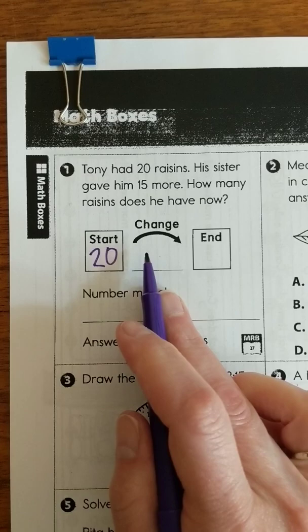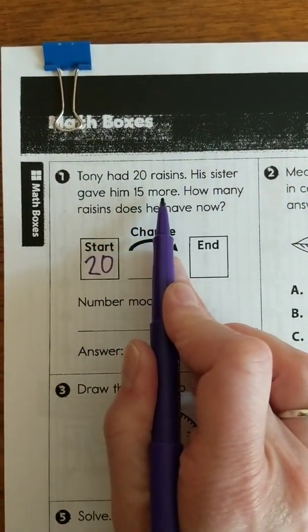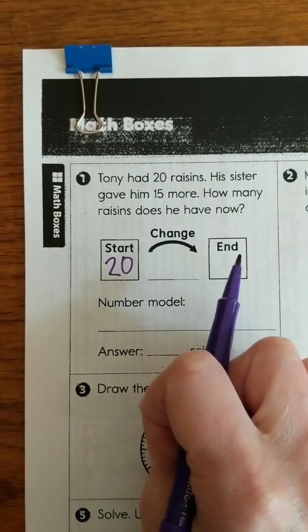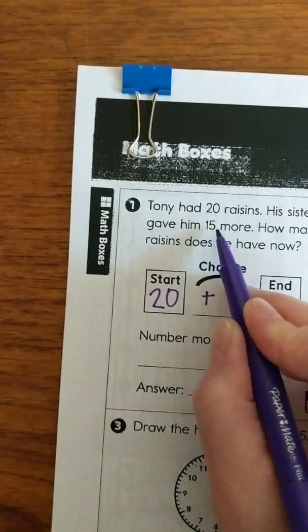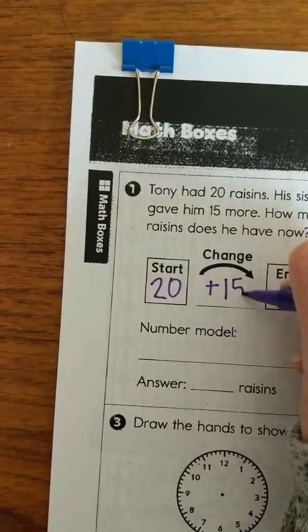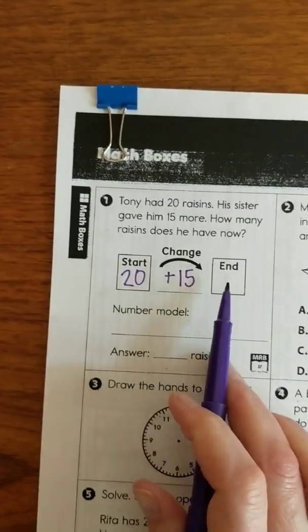Now, for our change, we need to decide, are we adding or are we subtracting? Well, if his sister gave him more, okay, that tells me that we're going to be adding. So I'm going to put that plus here, and it says that she gave him 15 more. So I'm going to say plus 15. So now you need to figure out the end.